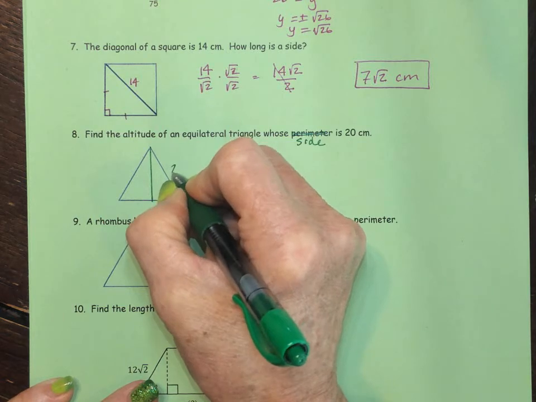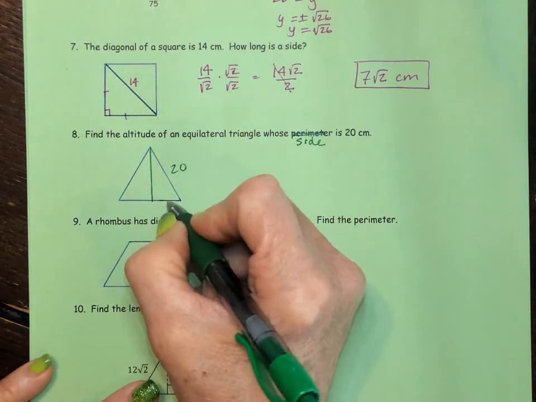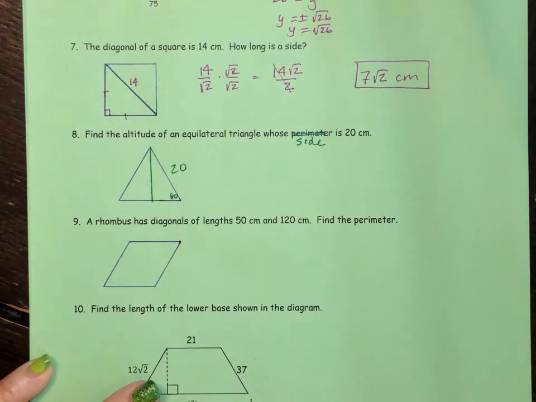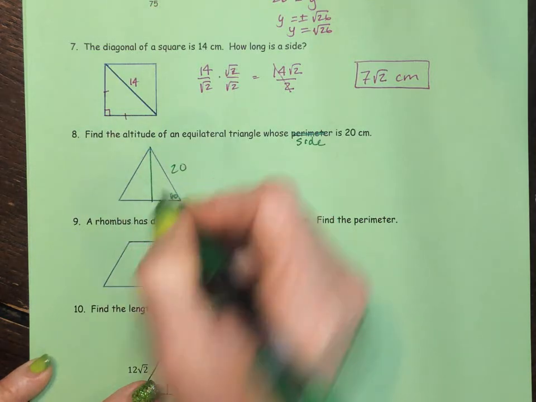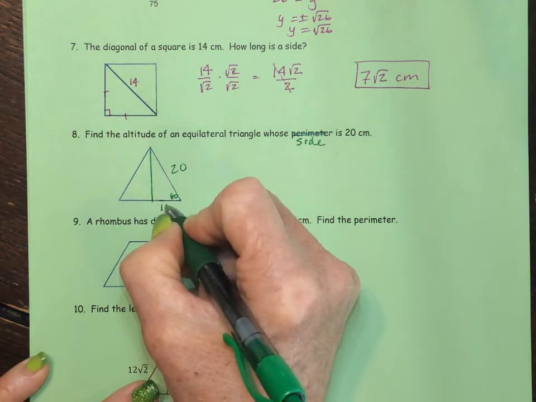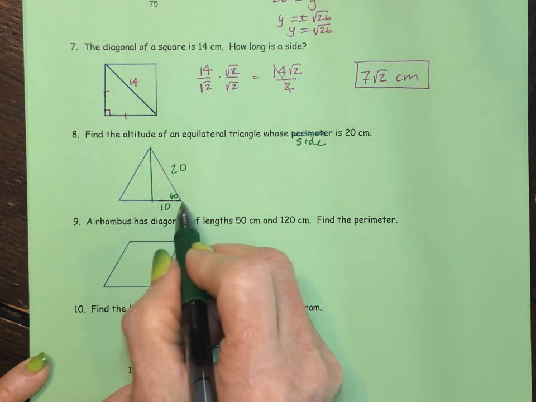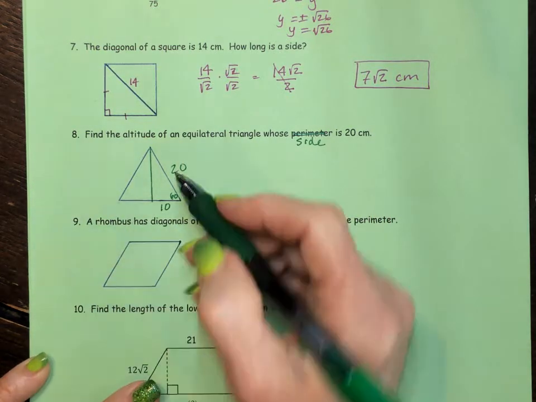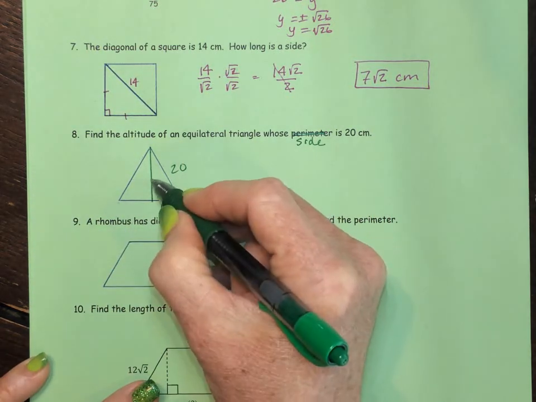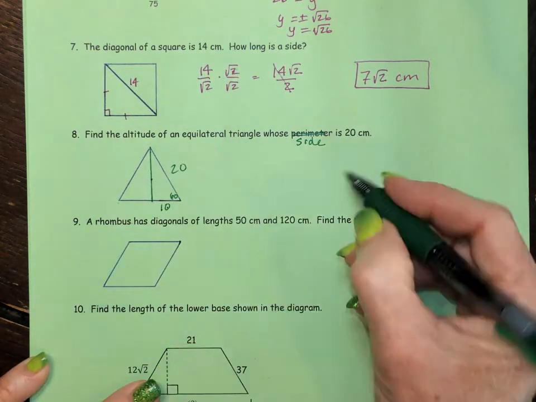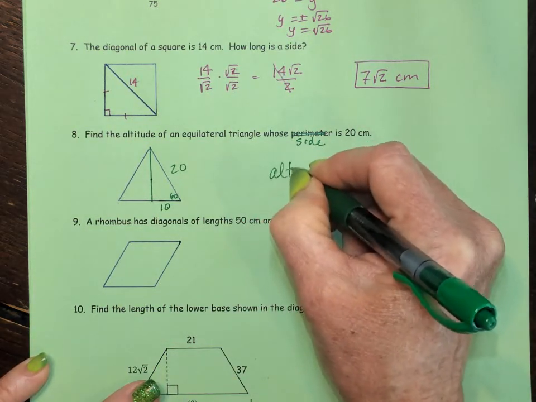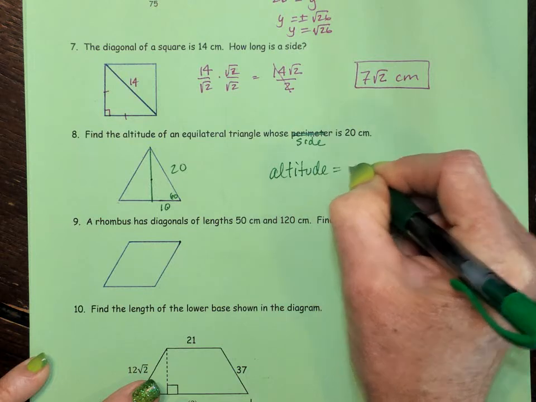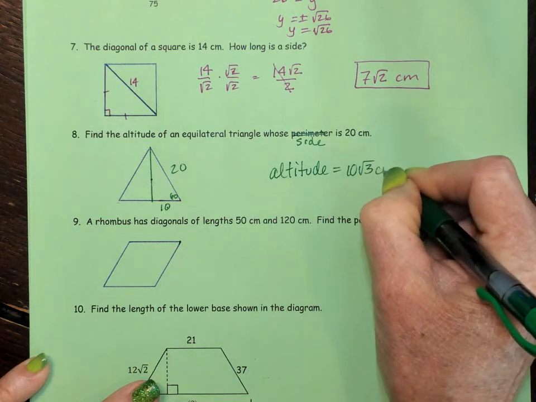And this is 20. We had a 60 here. Equilateral triangle, all 3 angles were the same. Makes this 10 down here. Half of this 20 is 10. 30, 60, 90: from the short leg to the long leg, multiply by square root 3. So the altitude is 10 square root 3 centimeters.